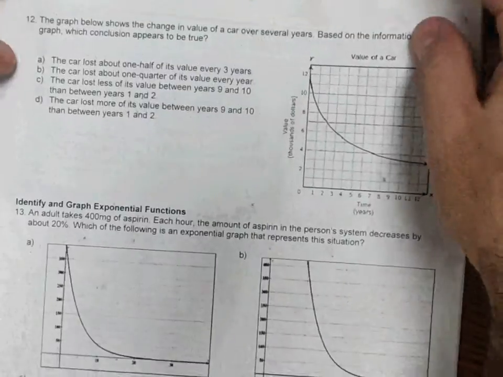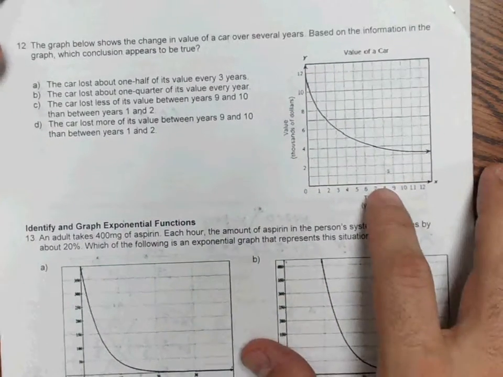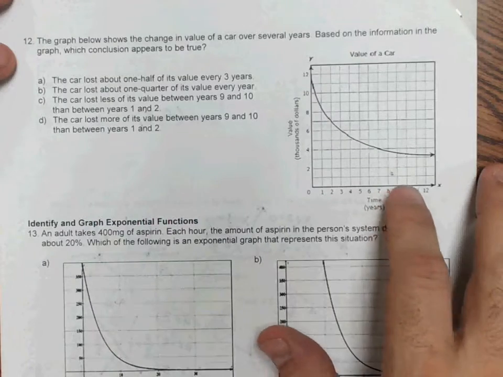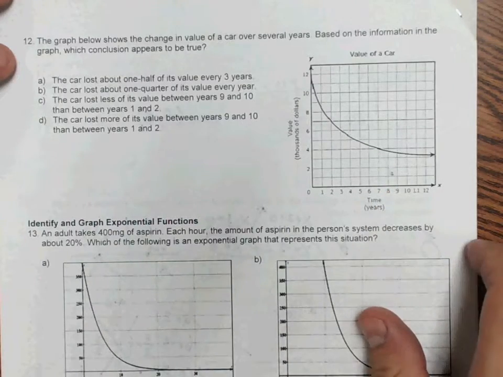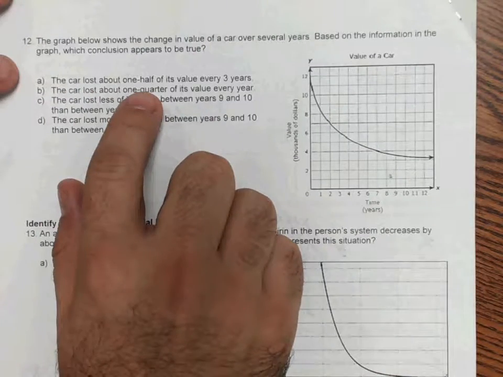On to the last couple of problems. Number 12 says, the graph below shows the change in value of a car over several years. Based on the information in the graph, which conclusion appears to be true? All right, the car lost about 1/2 its value every 3 years.